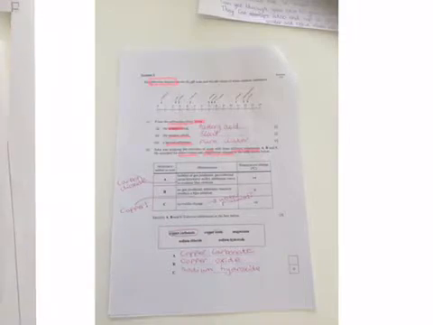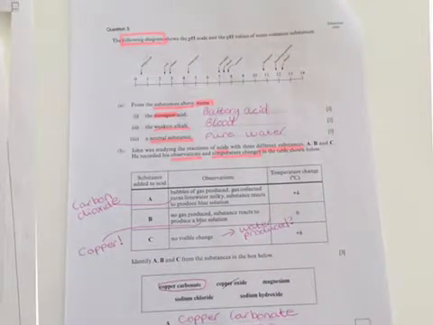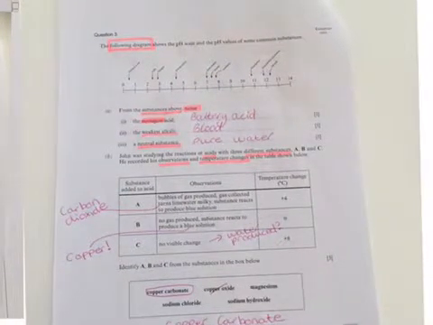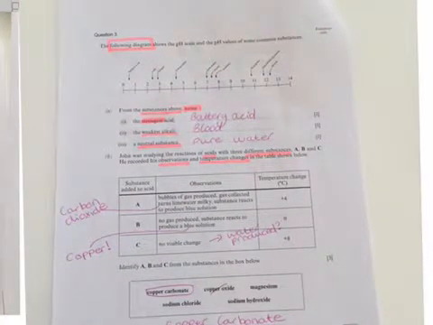Moving on then to question number 3, which is quite a nice starting question. You're looking at pH scales, and all you've got to do for 3 marks, so nice, easy 3 marks, is to pick out the strongest acid, weakest alkali, and a neutral base, okay?